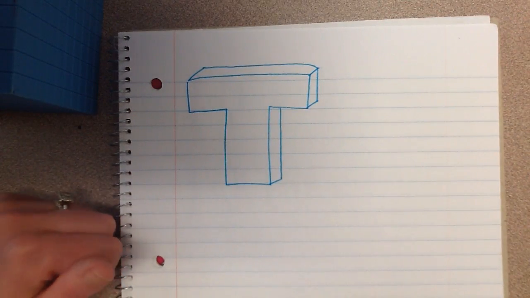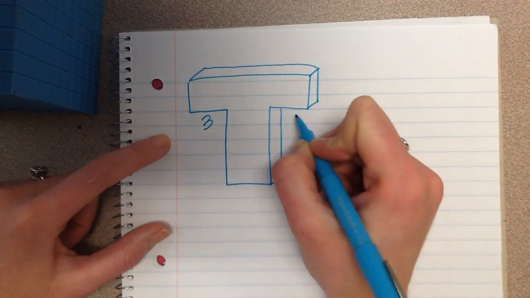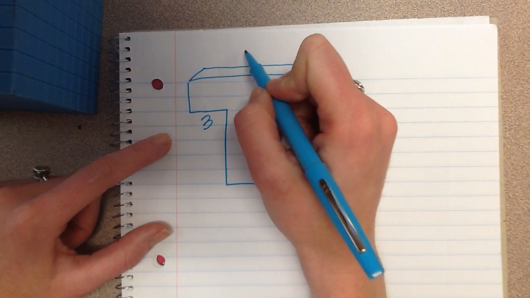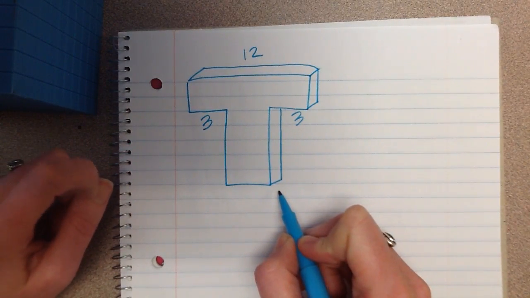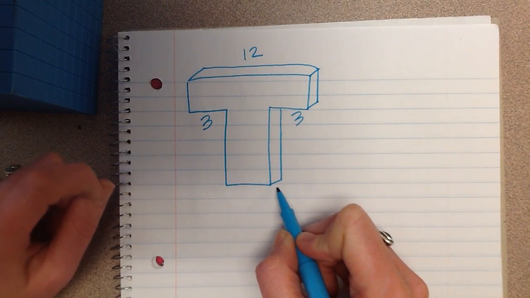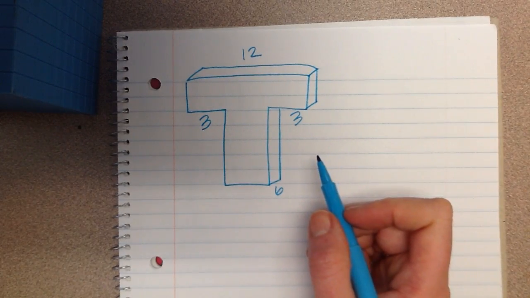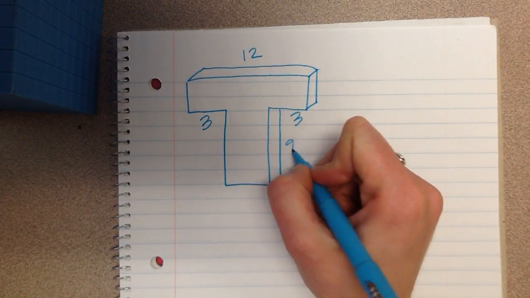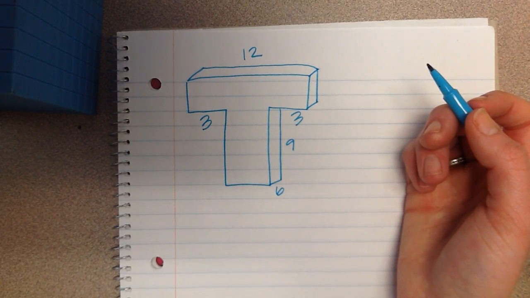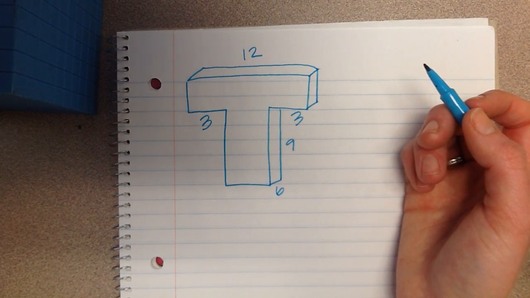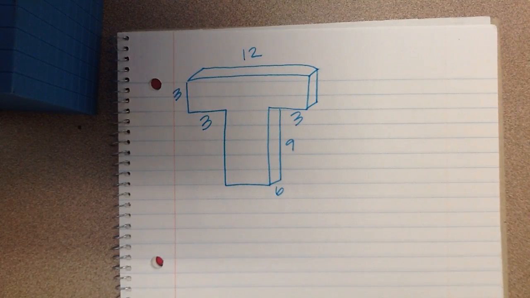Okay. Say this is 3, this is 3, say this is 12, this is, say, 6, it doesn't look like it, but it's 6, and say this is 9, okay, and we'll say this is 3. So we need to find the volume.